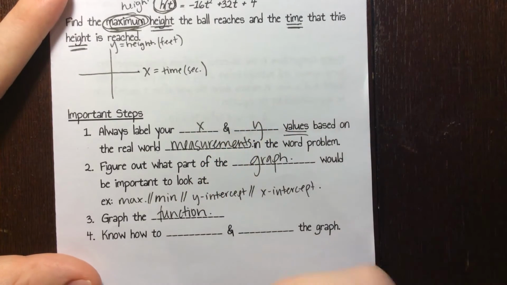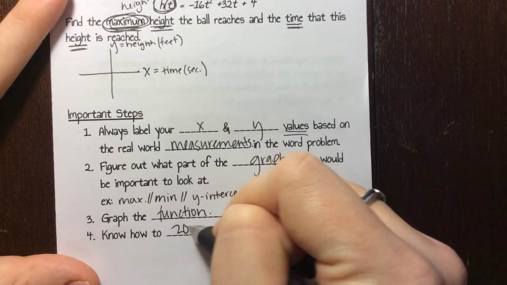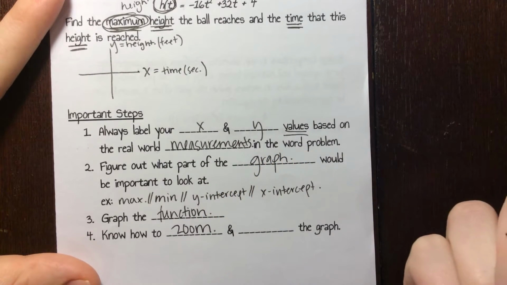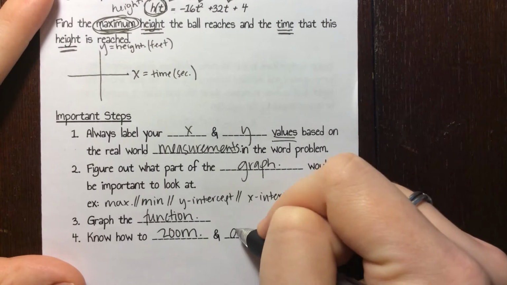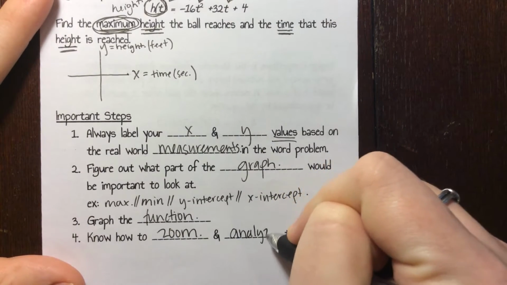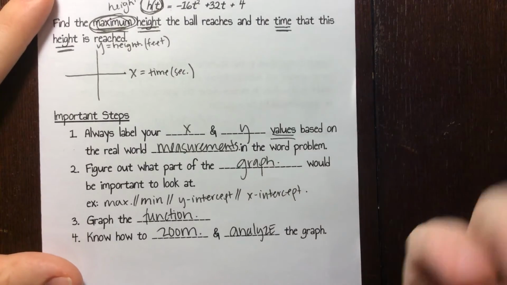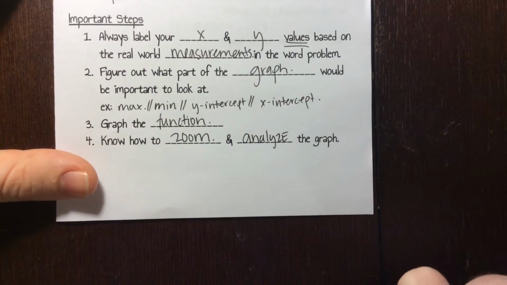And then we're going to have to figure out how to zoom, because a lot of these functions won't be nice and pretty in our window at first. And then we're going to have to figure out how to analyze the graph. So what part of the graph do we want to look at?